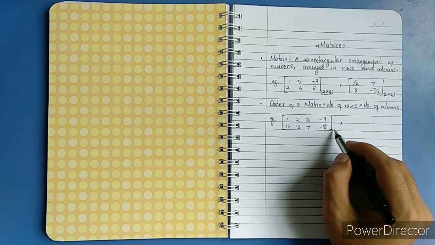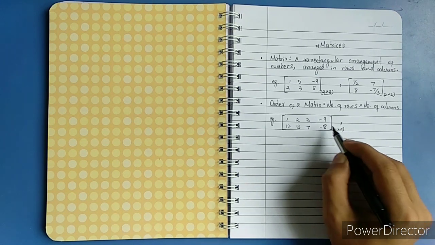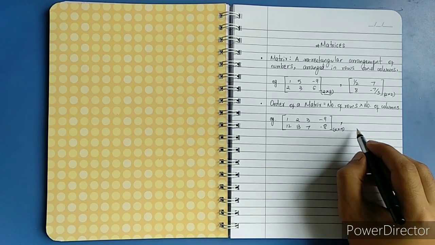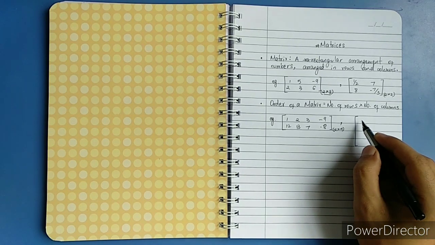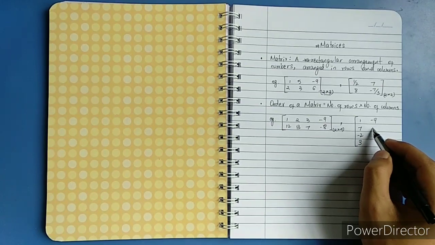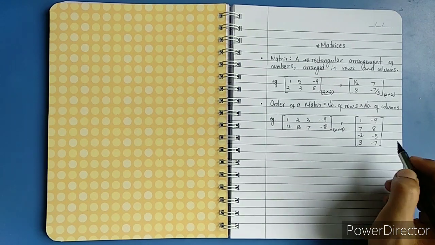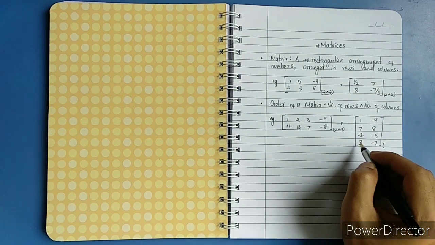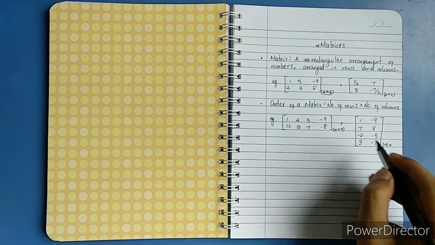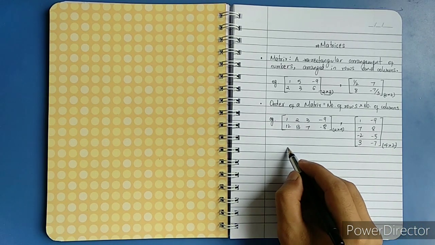Another example, here the order is 2 rows and 4 columns, 1, 2, 3, 4 columns, and let's say 1, 7, minus 2, 3, minus 9, 8, minus 5, minus 7. So this is 1, 2, 3, 4 columns into 2 rows. As we can clearly see, 2 cross 4.